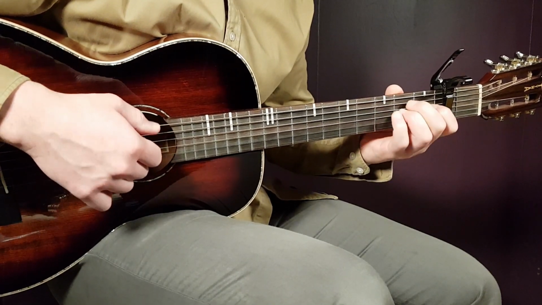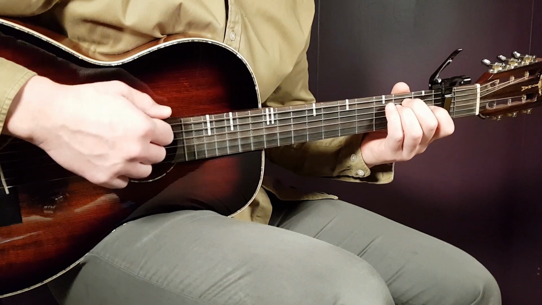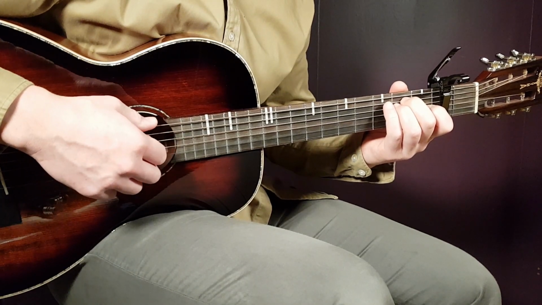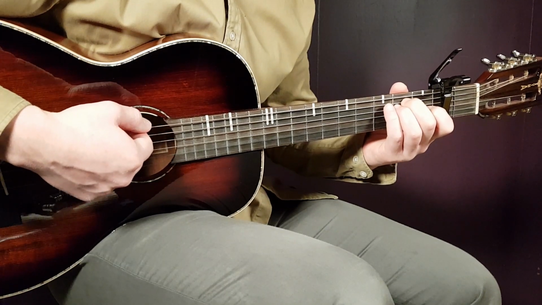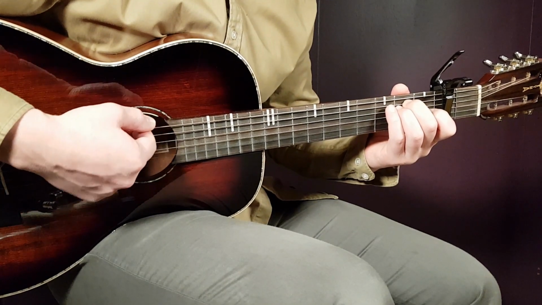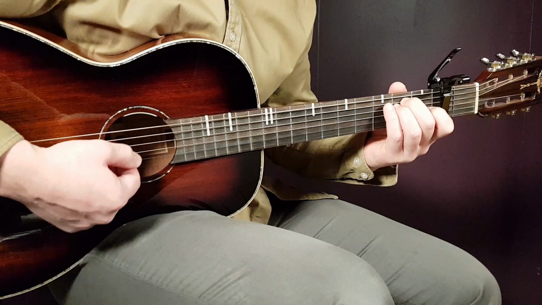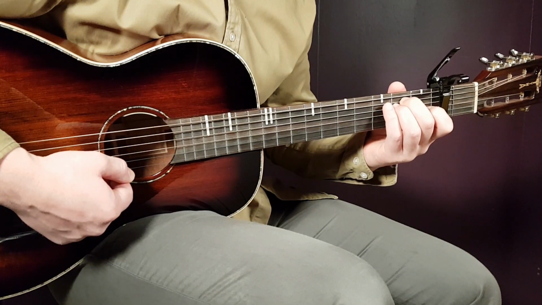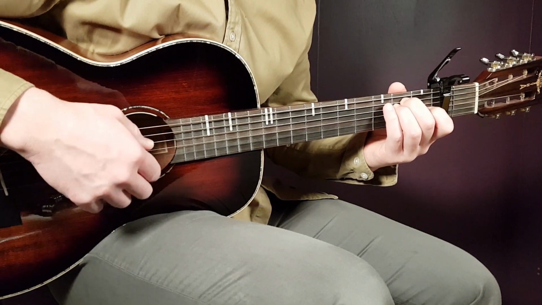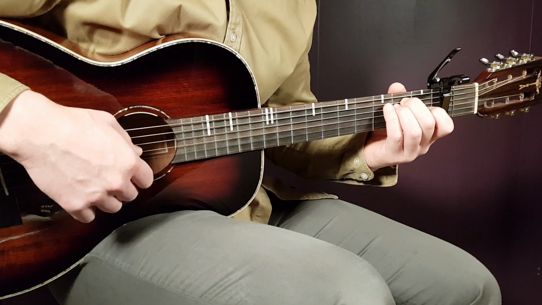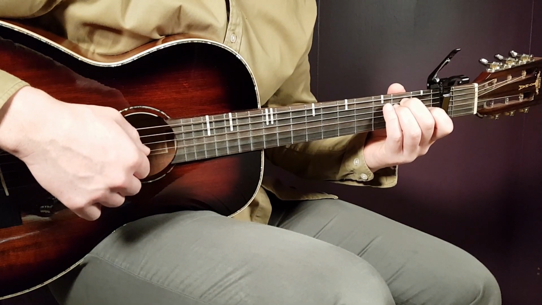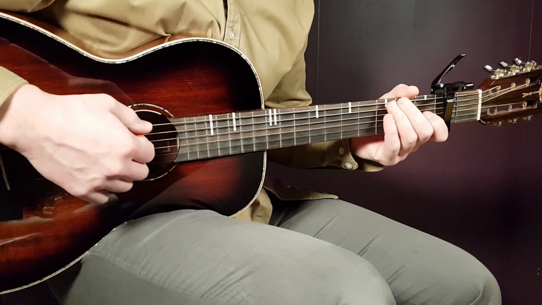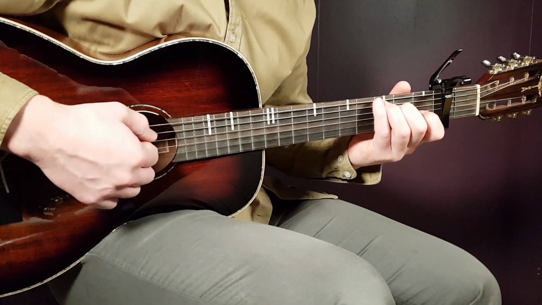So that's the C. The next chord is E minor. You do a short downstroke there as well, and you play the E, A, D, and G notes. So the first 4 strings from the bass strings and down. Okay, and then you answer with 2 notes, and the notes are open B and open G. So the C and E minor part goes like this slowly.